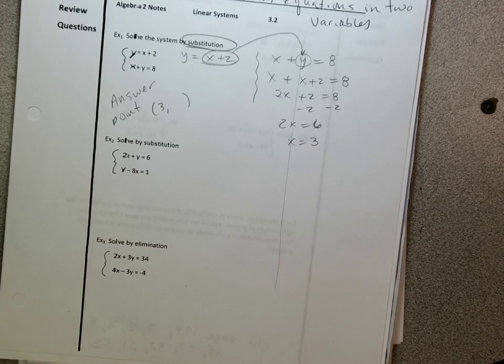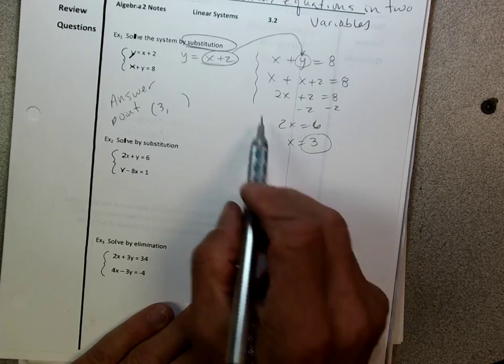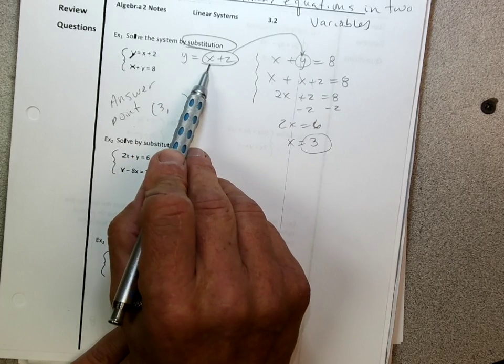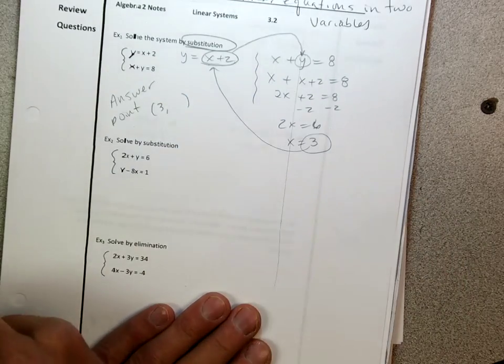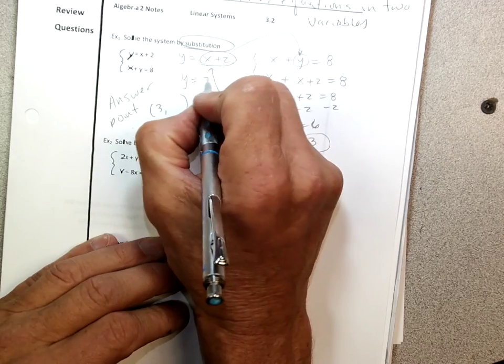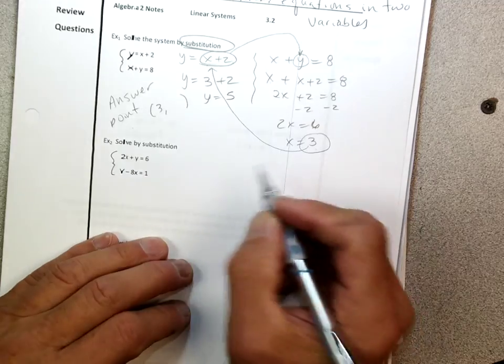I got 3 something. To get the other value, I'm going to substitute this answer into the first equation. Well, I already know what x is. So if I put 3 here, I'm just going to get 3 plus 2, which is 5. So I'm going to substitute that into my first equation because I know x is 3, right? So I go y is equal to 3 plus 2, or basically y is equal to 5, right?